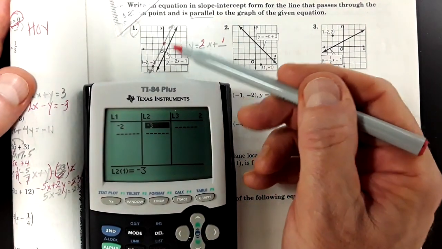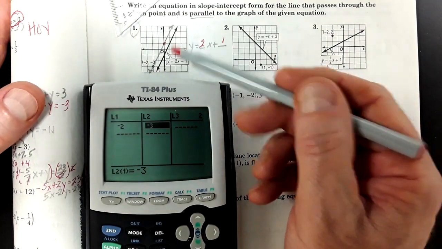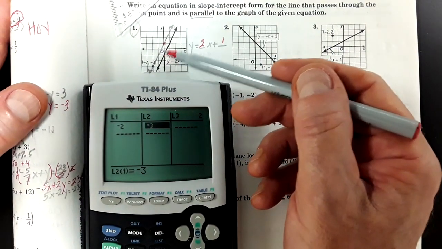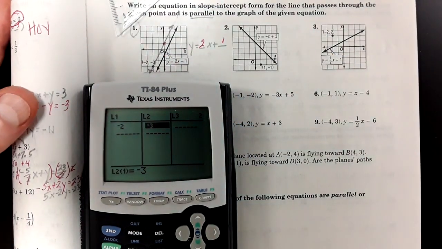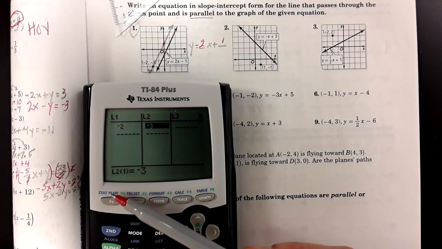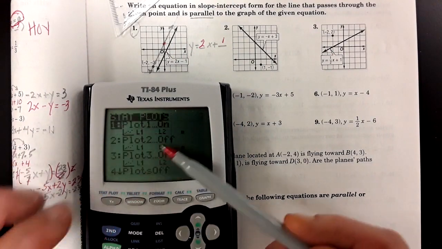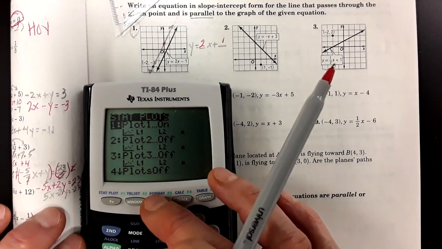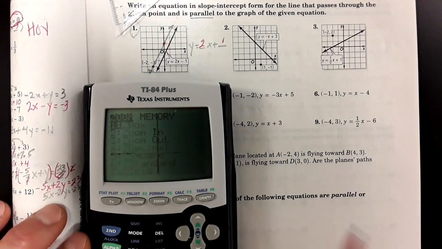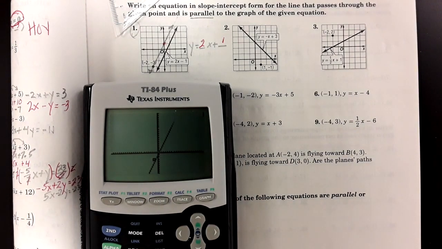Now, I want to just do a zoom square to square the window and see if I get this correct. I already have put on the stat plot. Second stat plot, it's on. So now I just hit zoom 5 and see if the line goes through it.